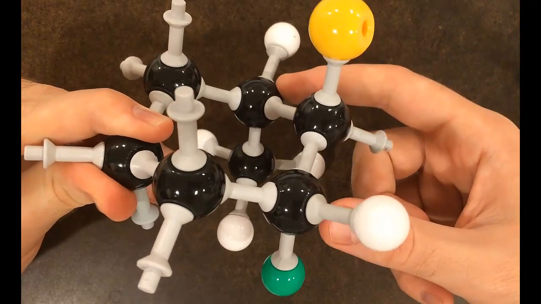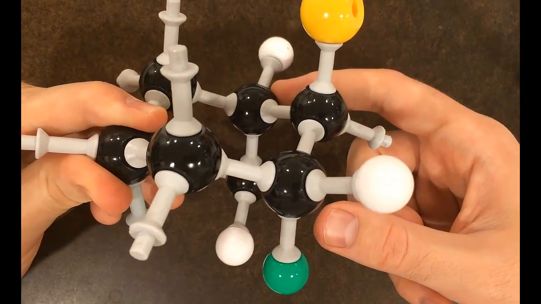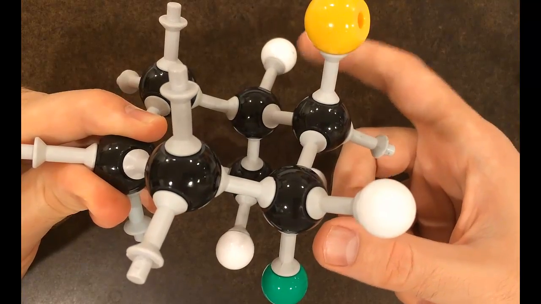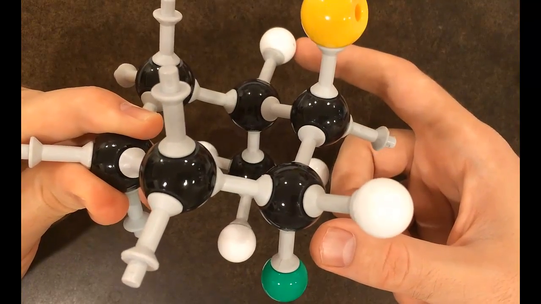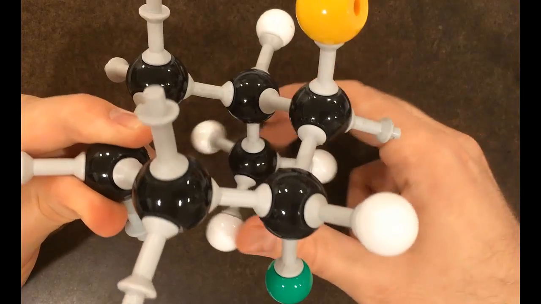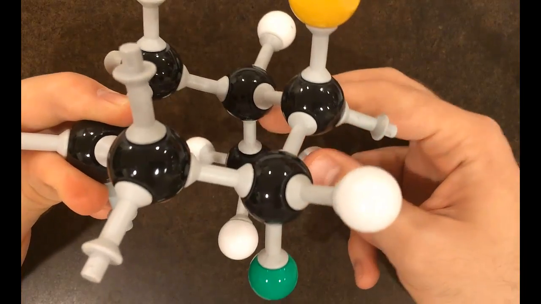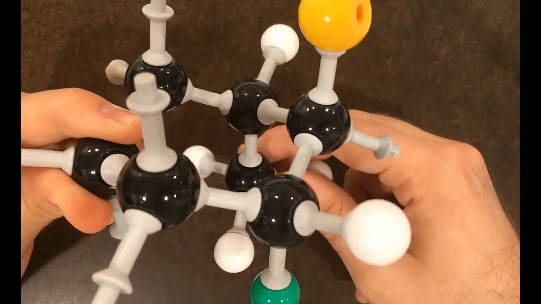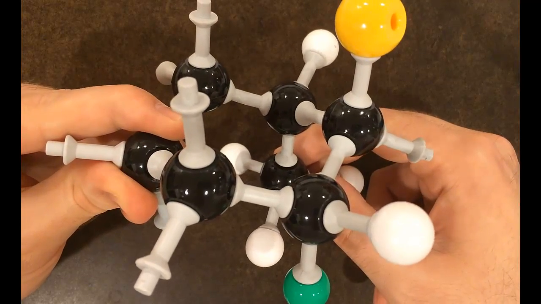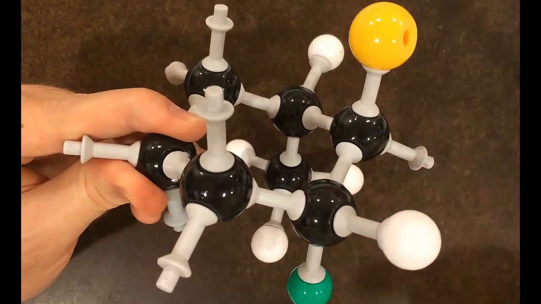We go to the beta 2 carbon, and this hydrogen in white is not anti-periplanar. And when we look at the down axial position, it's occupied by a methyl group. So that's where a hydrogen would need to be if it were to participate in an E2 mechanism.